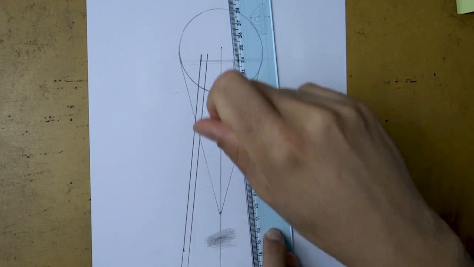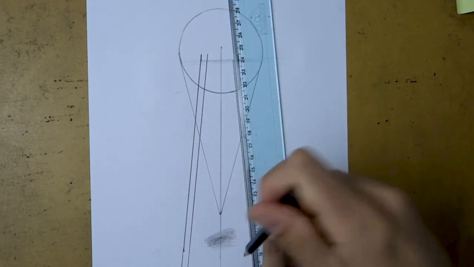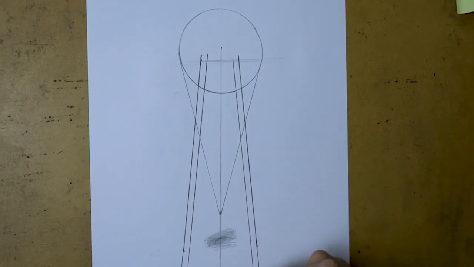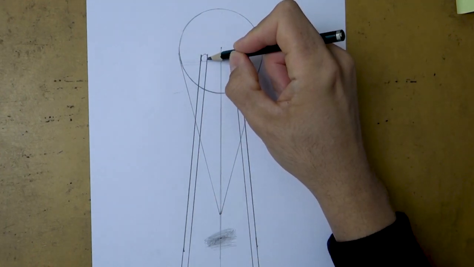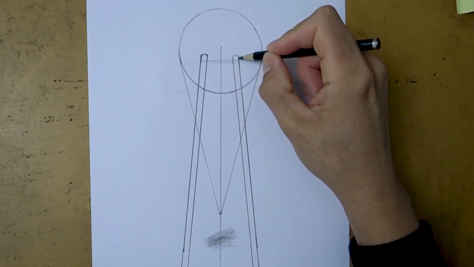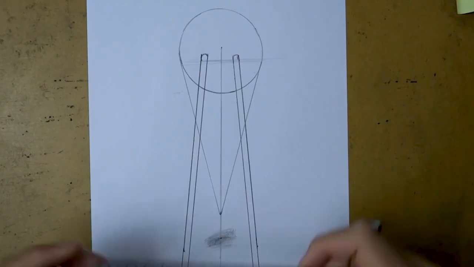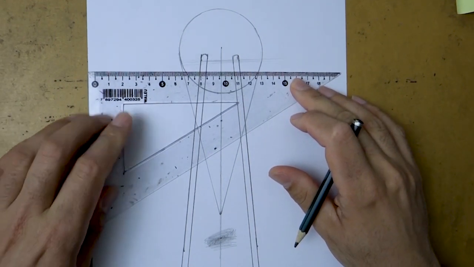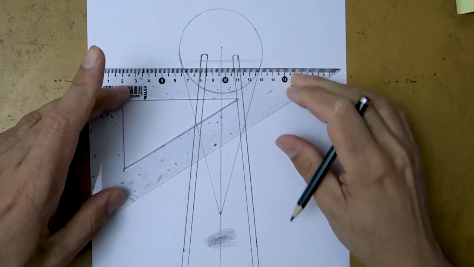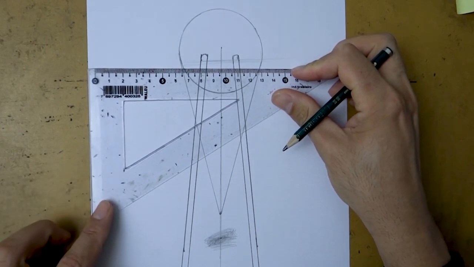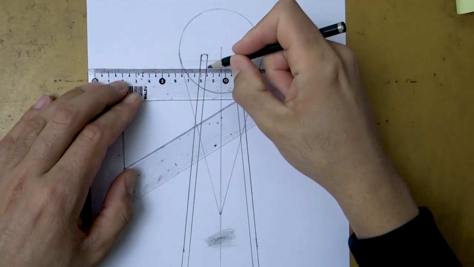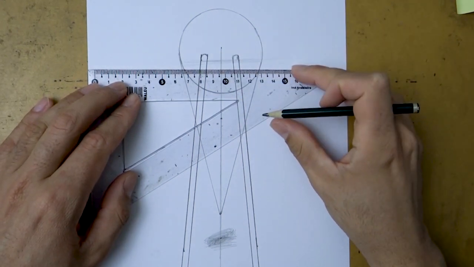It is very easy to use the ruler, and I'll mark the distance that the ladder structure is going to be, okay? And to draw the steps, I'm gonna use this tool right here. And align it with the edge of the sheet of paper, so we have an exact straight line.